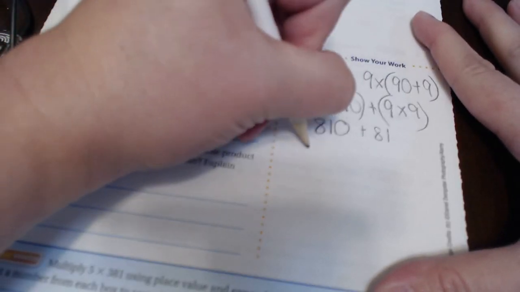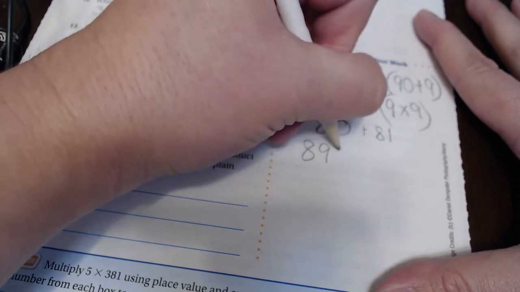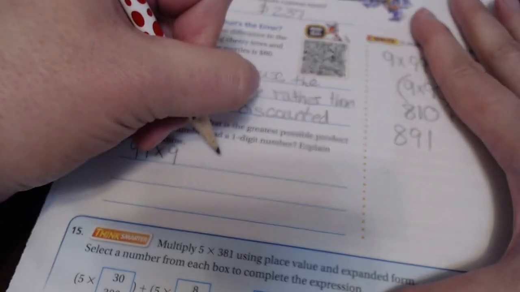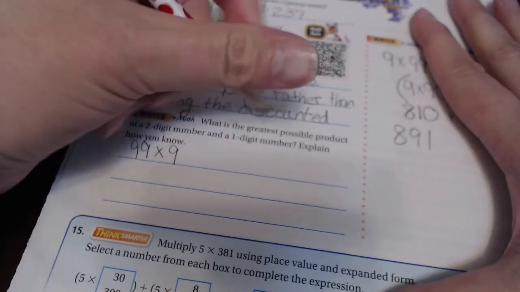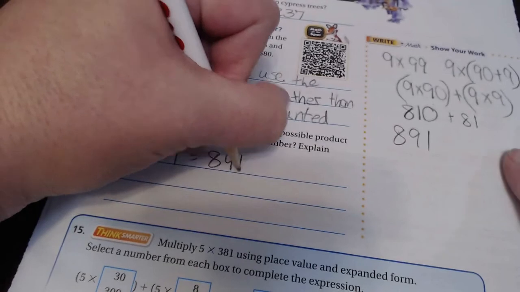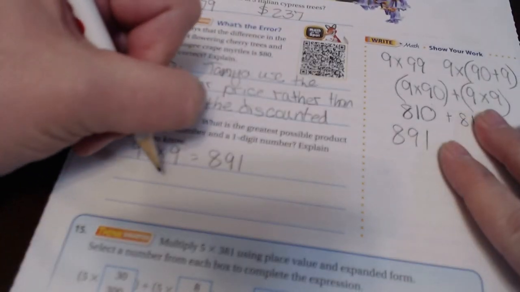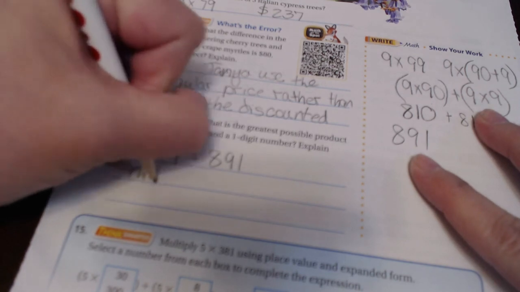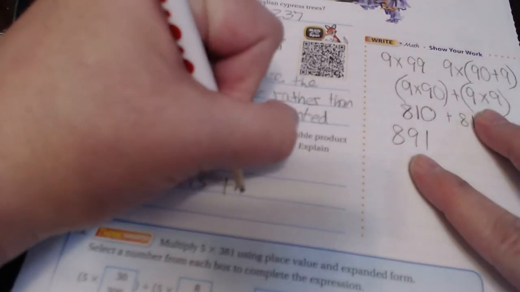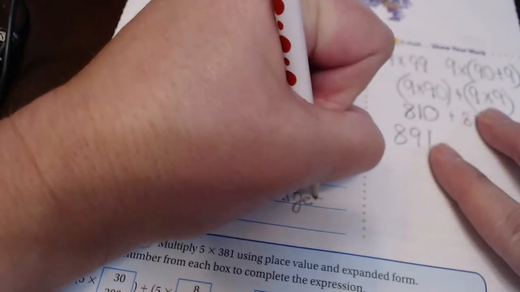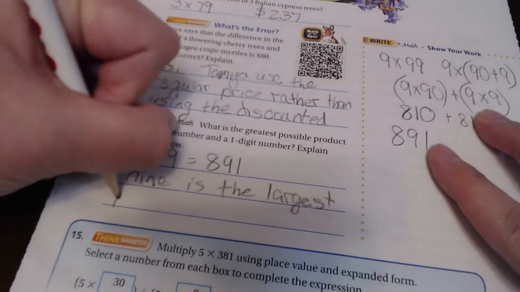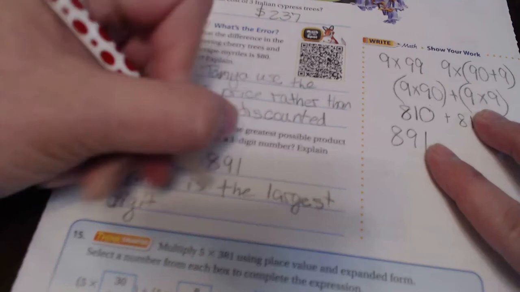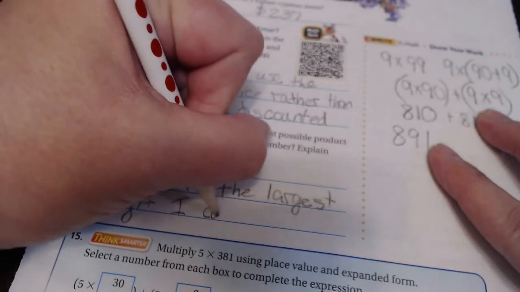Add that together. 891. So the greatest possible product, 891. How did I get it? Why does this work? 9 is the largest digit I can use.